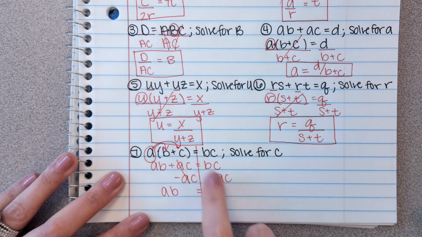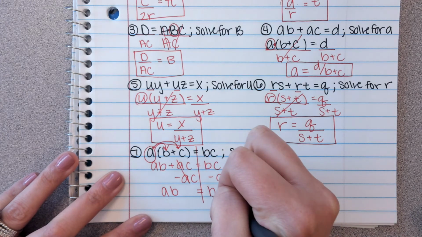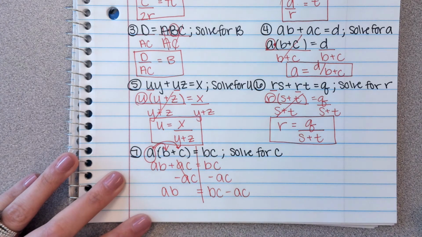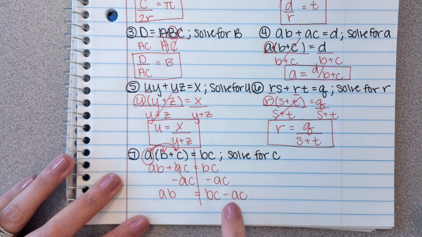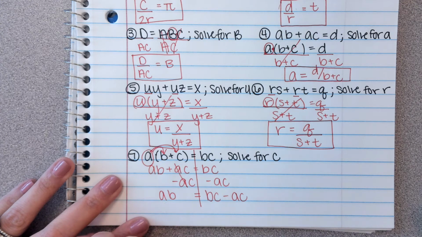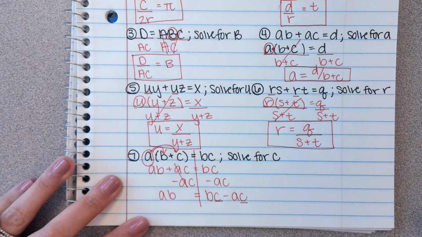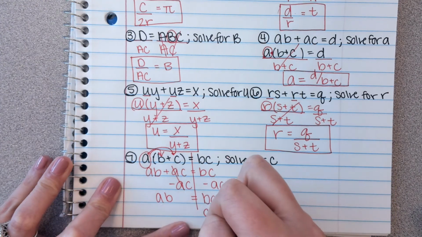Now, these are not alike. They both have C's, but one has a B and one has an A. So you have to leave them like that. So we're just going to write them down. BC minus AC. Now, since we have the C's on the same side of the equal sign, we can do what we did back in our last 3 examples. That C is common. So we're going to pull the C out front.